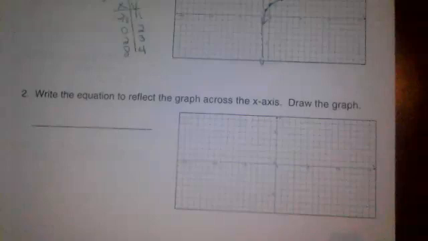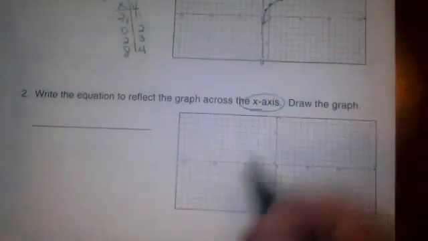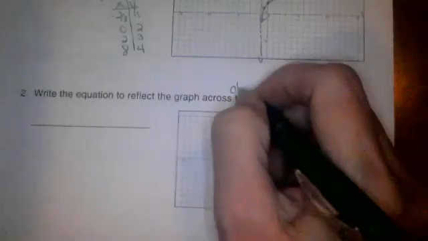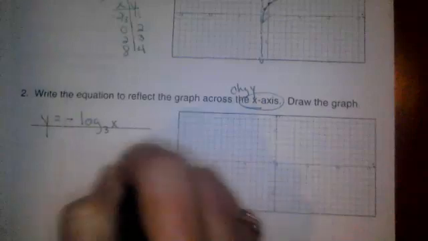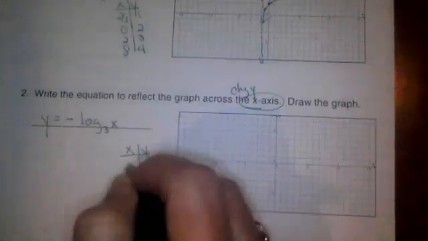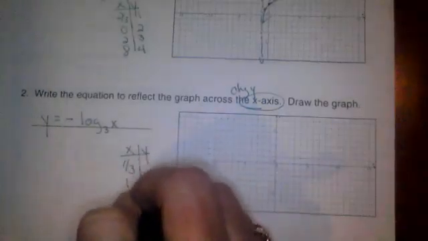All right, next it wants us to write the equation to reflect the graph across the x-axis. So if we're going to go across the x-axis, we need to change the y's. And to change the y, we just put a negative in front. In our table, we would actually just change the y value, so our x's would stay the same.